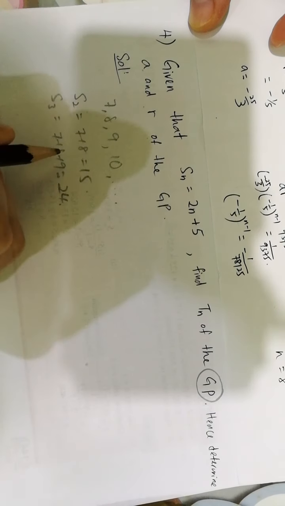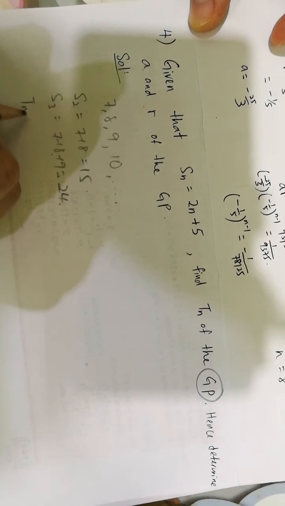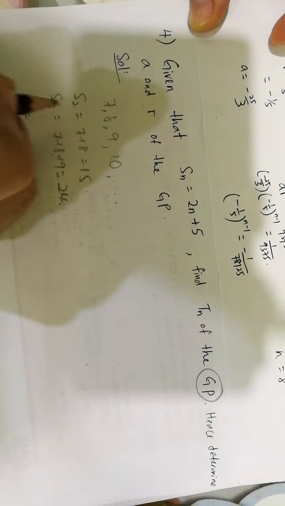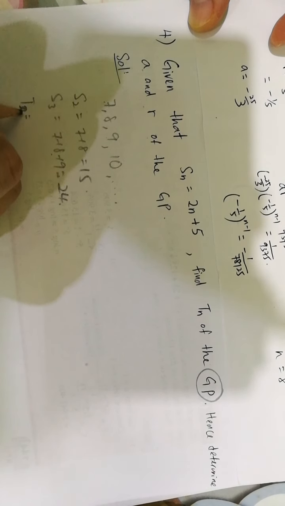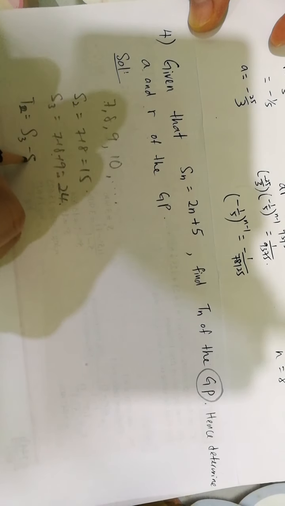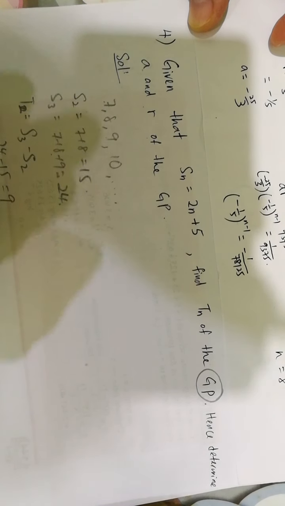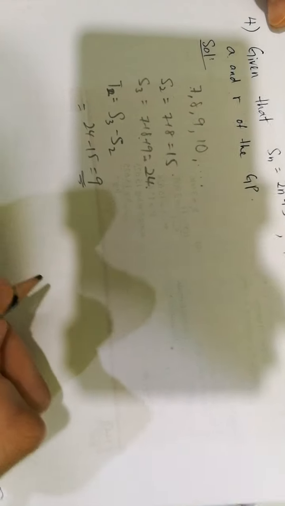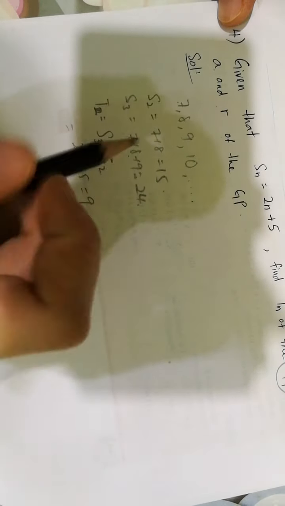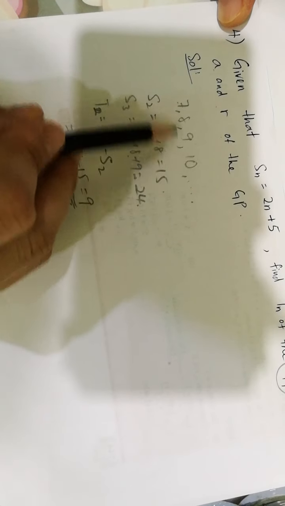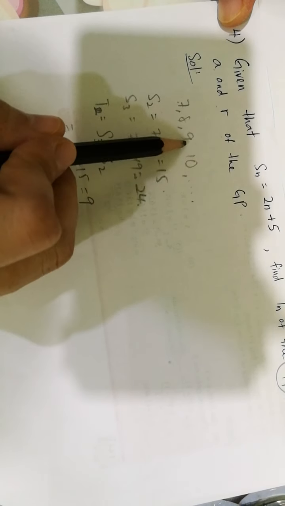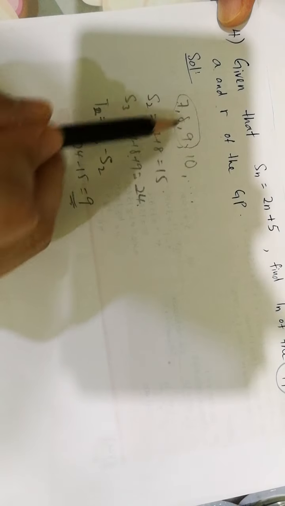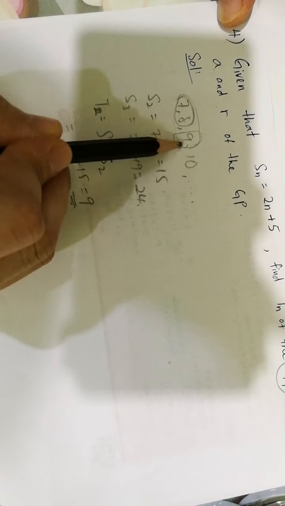To know what is the term, first, second, third, say I want to know the third term, I will take S3 minus S2. S3 is 24, minus 15, I get 9. You see, it's logic. If I have a series of numbers and I add up, if I take the sum of 3 and minus the one before, I will get the term at that number.